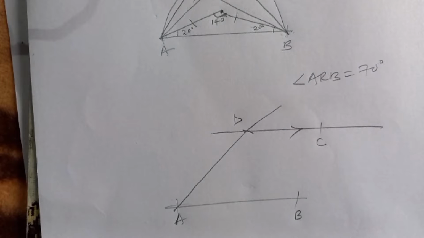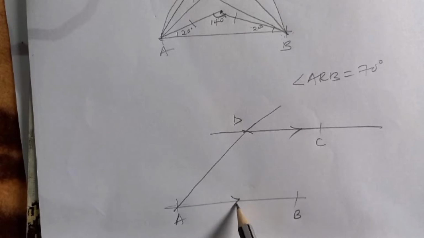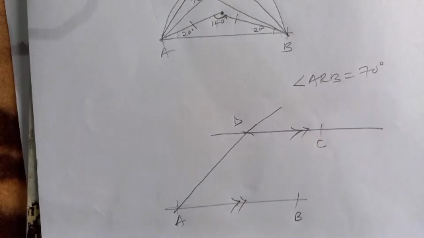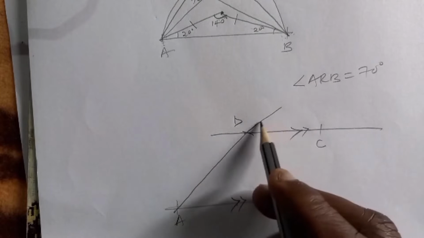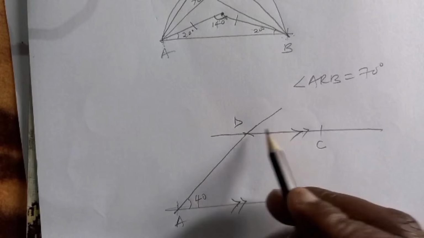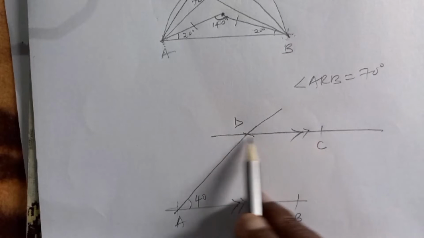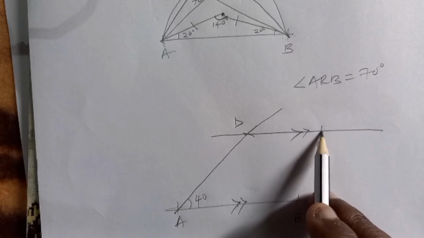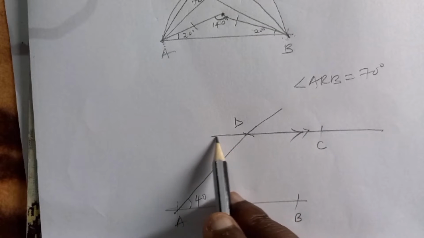It's a sketch to help us understand. This line is parallel to this. Because these are two parallel lines and this angle is 40 degrees, to obtain where we shall have C, we need to know how we're going to draw this straight line.